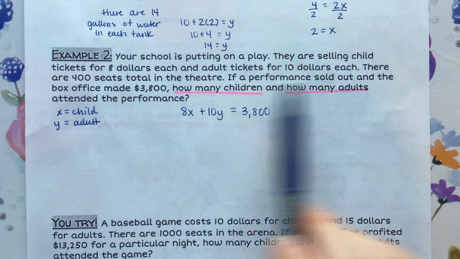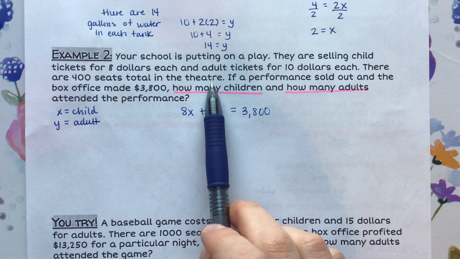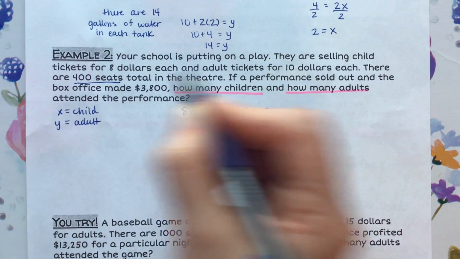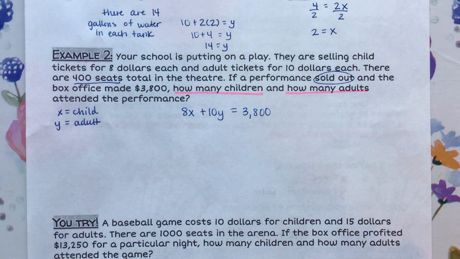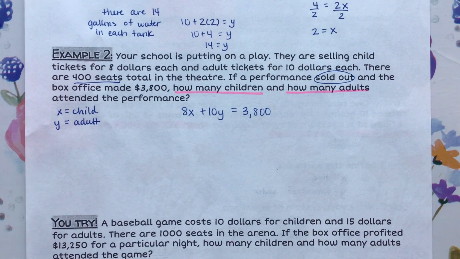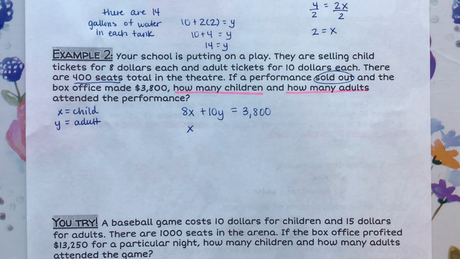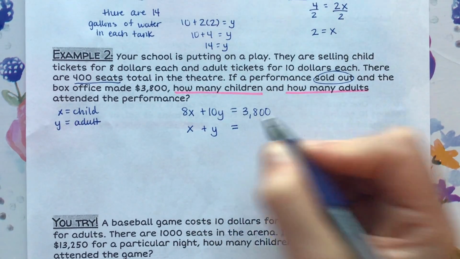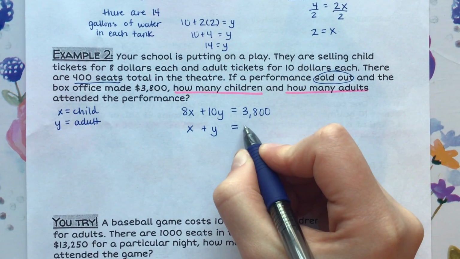It then goes on to say there are 400 seats total in the theater and the performance sold out. So there's 400 seats and it's sold out. That's letting us know 400 people total attended. So some amount of children and some amount of adults attended this play and it totaled to 400. So I'm going to say some amount of children, which is x, plus some amount of adults, which is y, is equal to 400.